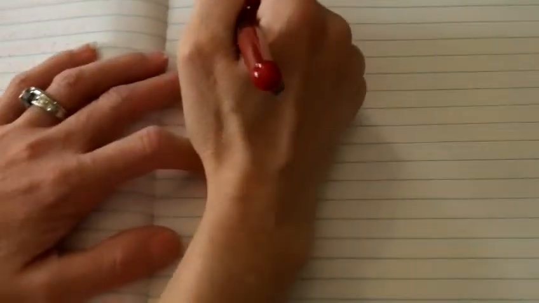Okay, this is part 6 of our formative review. We're starting at number 22. It's asking us to write the correct formula for iron 2 sulfide.